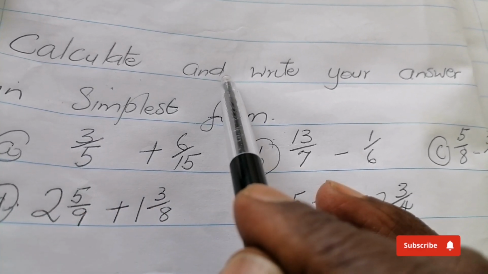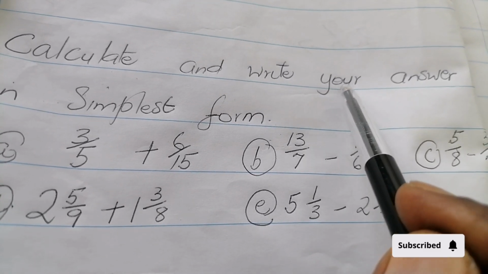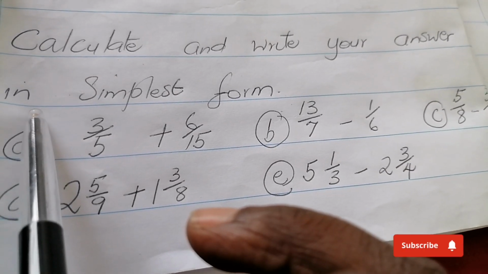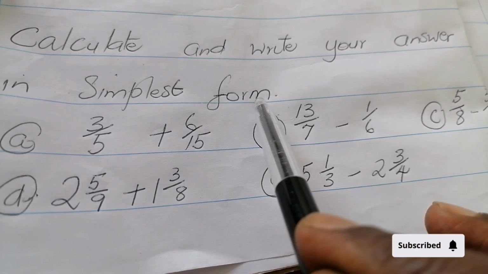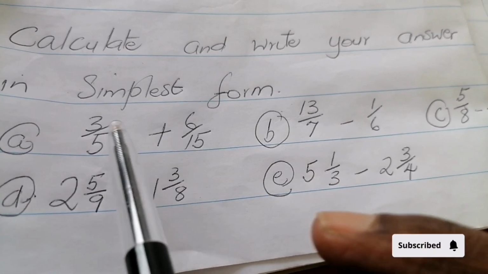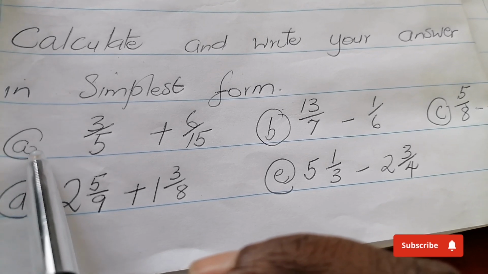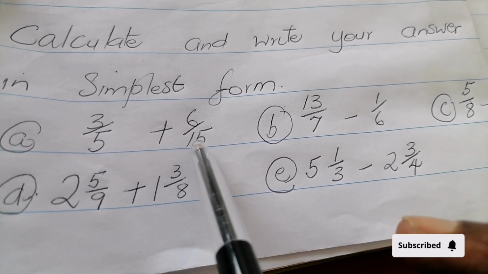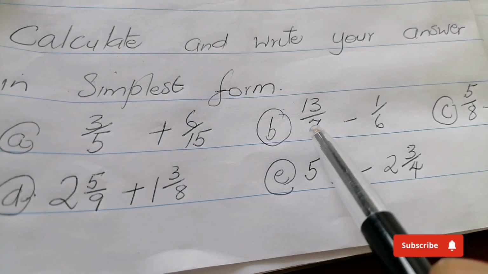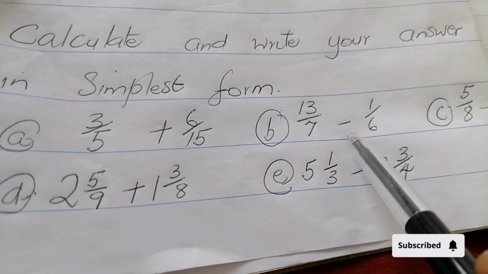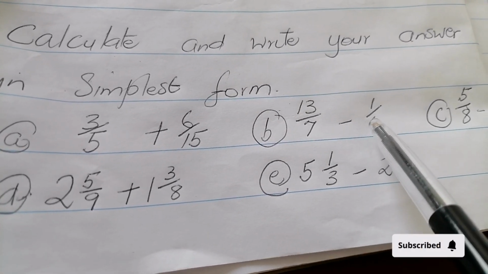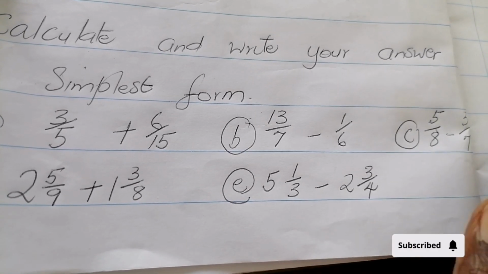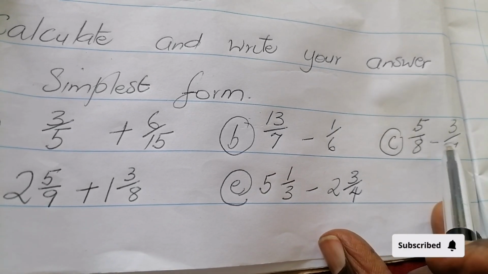Calculate and write your answer in simplest form. A, 3 over 5 plus 6 over 15. B, 13 over 7 minus 1 over 6. C, 5 over 8 minus 3 over 7.